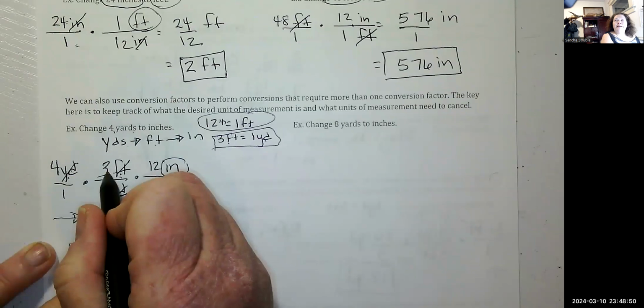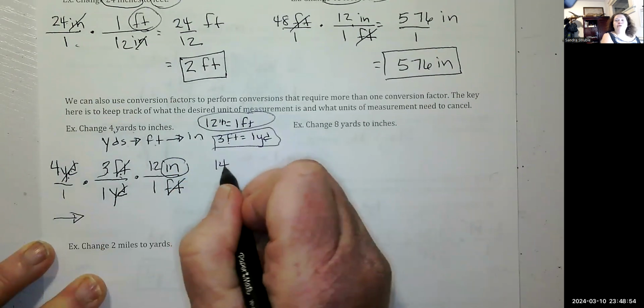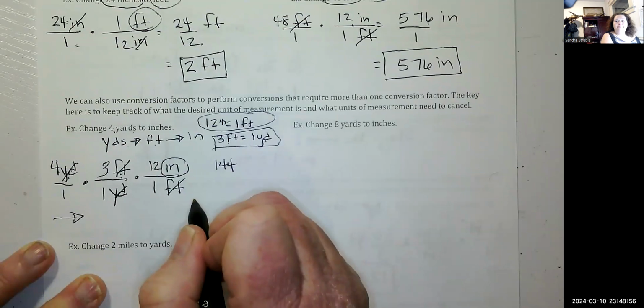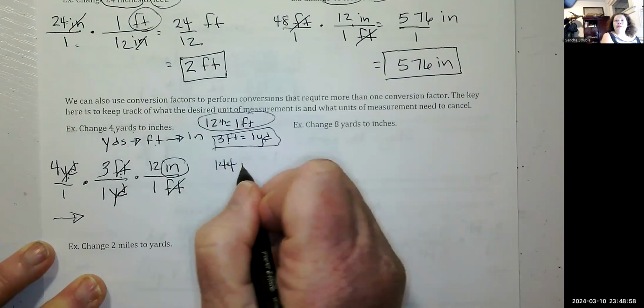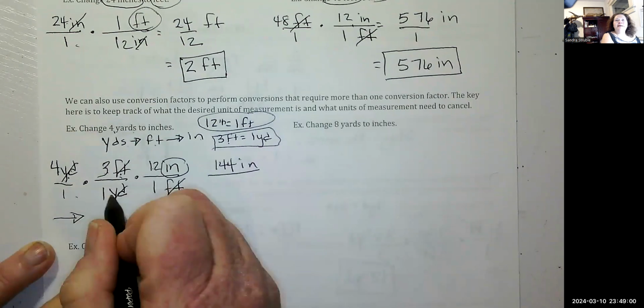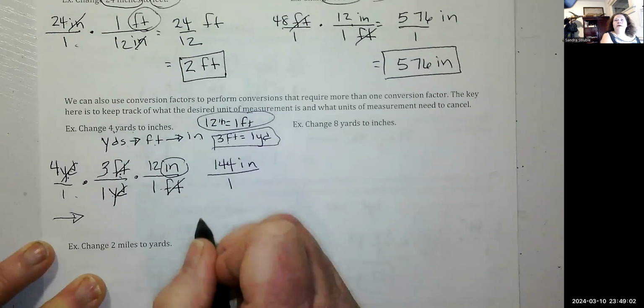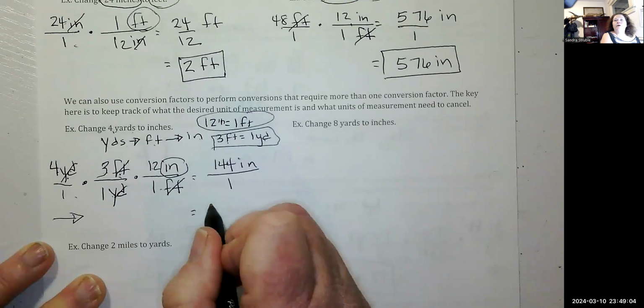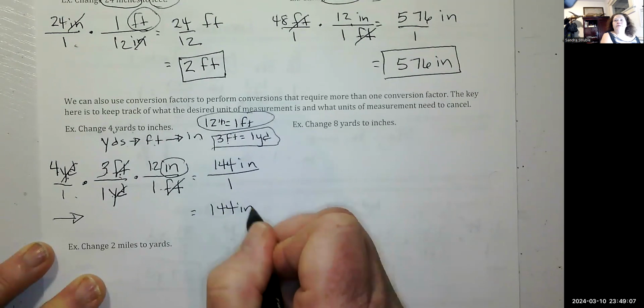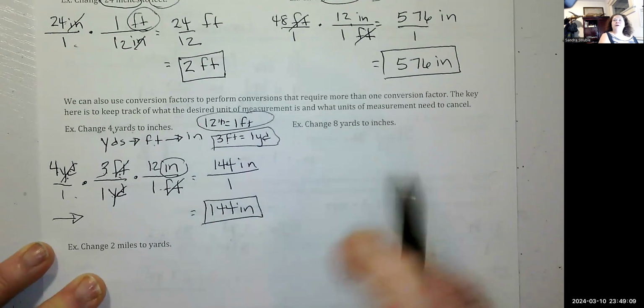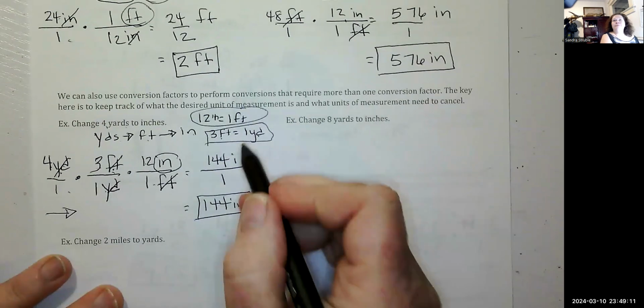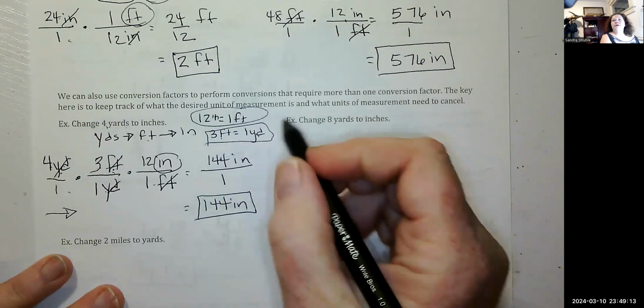4 times 3 is 12. 12 times 12 is 144. All right, and this is inches, divided by 1 times 1 times 1 is 1. And once you divide that, it's 144 inches. All right, pause the video and attempt this next one yourself using both of these conversions.